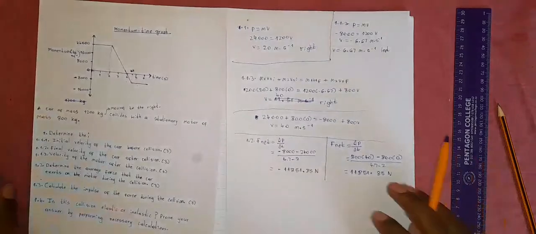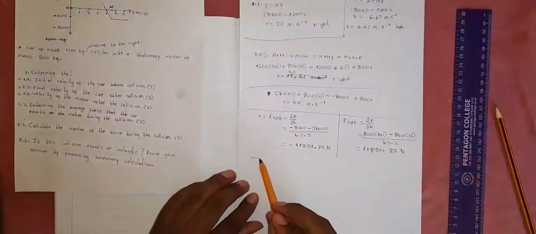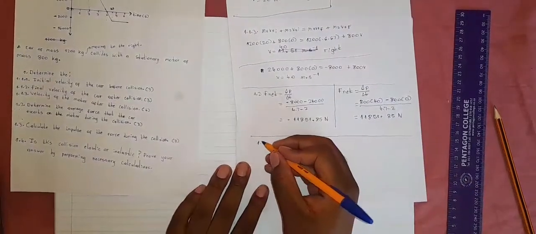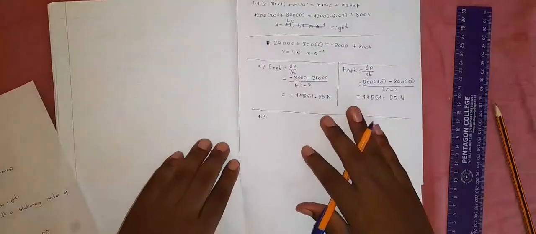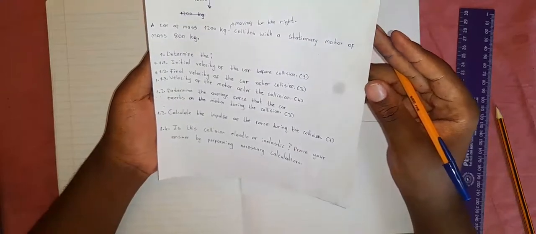So let's look at the last question. Oh no, it's not the last, it's 1.3. So let me answer 1.3 here. I hope the camera can show there. Let me move this here. And 1.3 says calculate the impulse of the force during the collision. So how do we calculate the impulse?